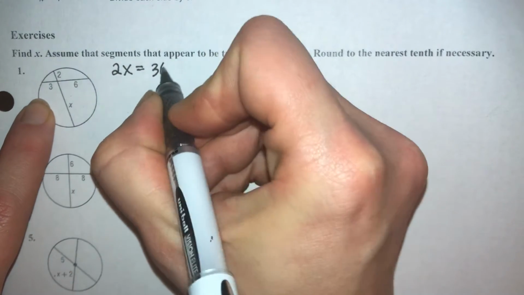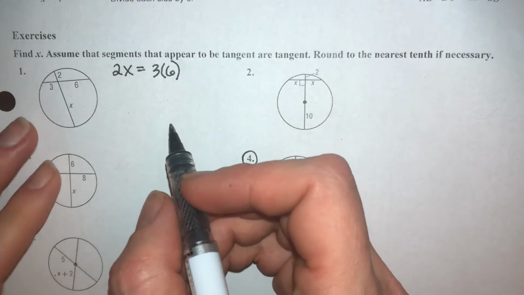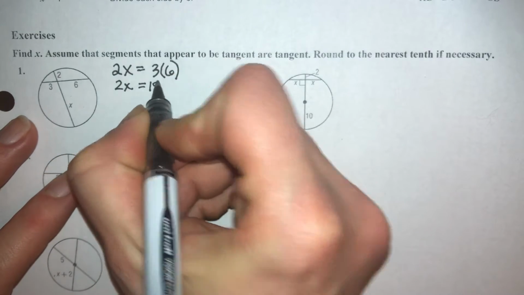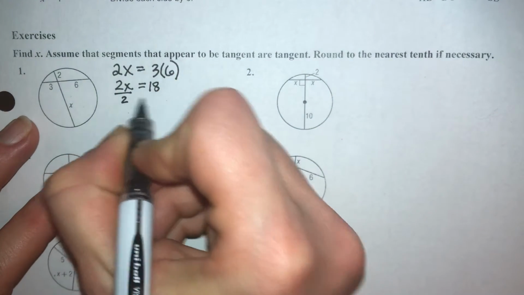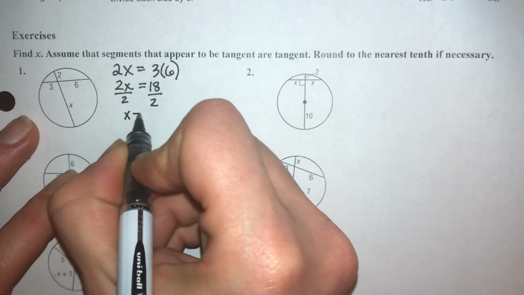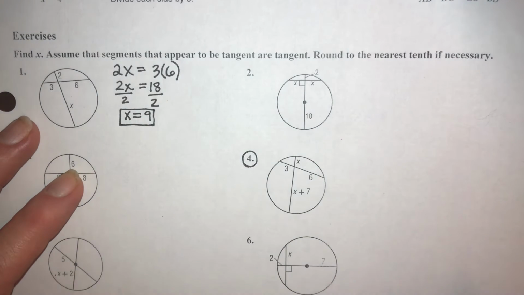And now we just need to solve for x, get that x by itself. So it'll be 2x equals 18. And then we divide both sides by 2 to get the x by itself. So x is equal to 9. And that's the answer to number 1.